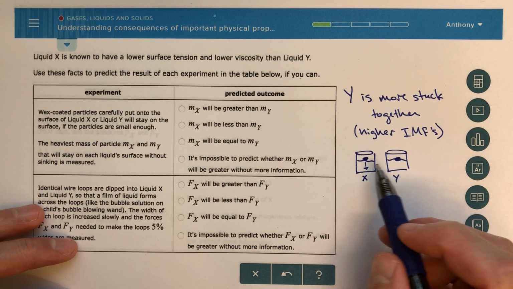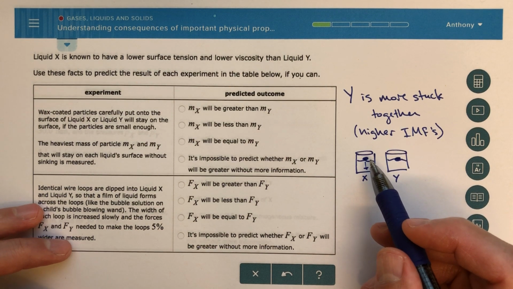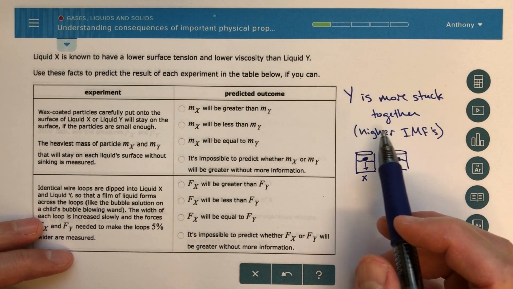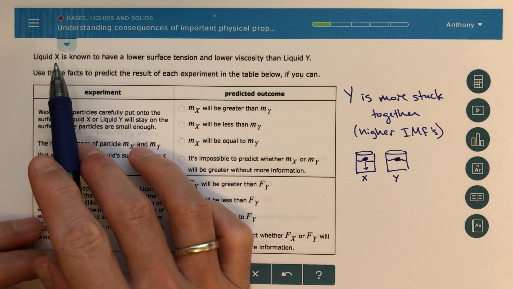So this is going to be a measure of surface tension. The higher the surface tension, the more force you're going to have to push down to break that surface. So since Y is more stuck together, higher intermolecular forces, it's got a higher surface tension than liquid X.